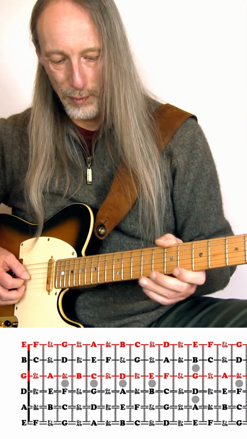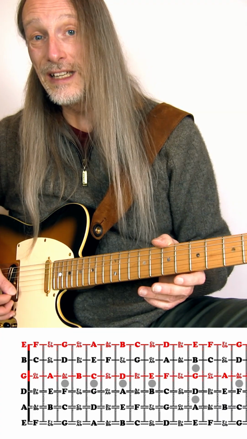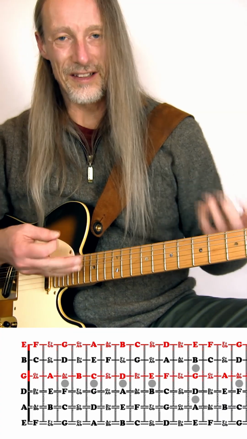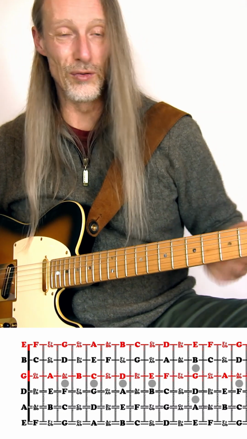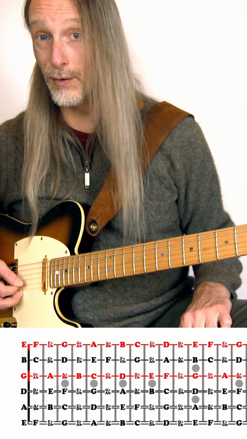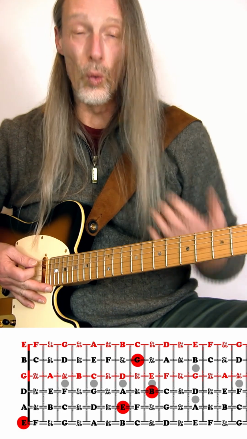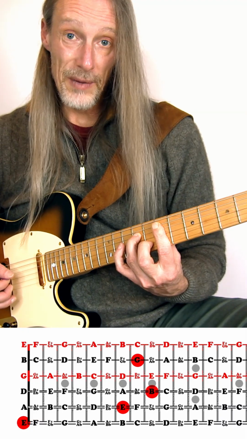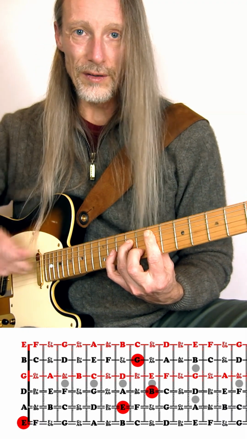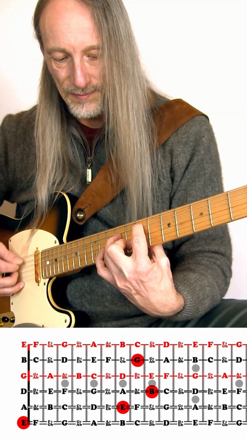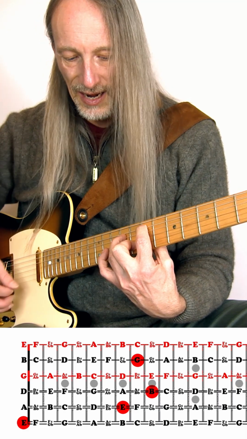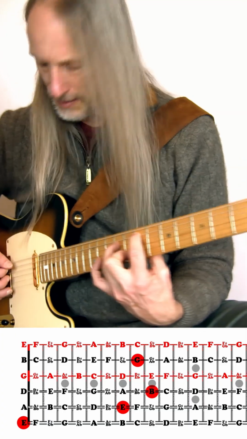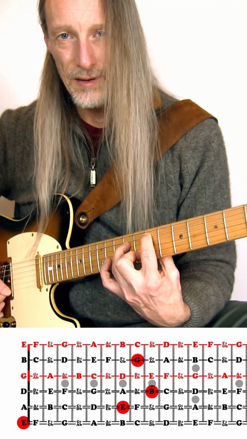I'd like to have an open G string and an open E string. This is actually in itself an E minor. I have a root and a minor third. I start with this well-known E minor 7 voicing, but instead of barring the chord, I lift my fingers, and the G and the high E string are free.